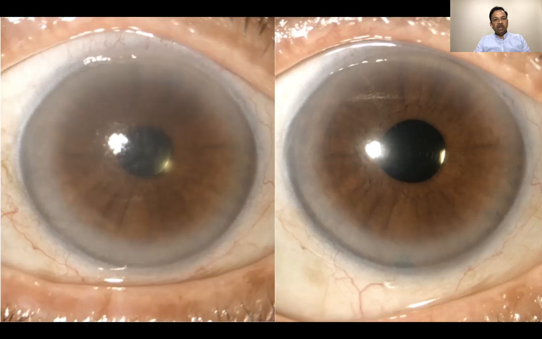So that's the preoperative appearance on the right side, showing a pseudophakic bullous keratopathy, and the left side is the image postoperative. You can see that the cornea is almost restored to its normal anatomy, and you cannot even make out that any surgical procedure has been performed.